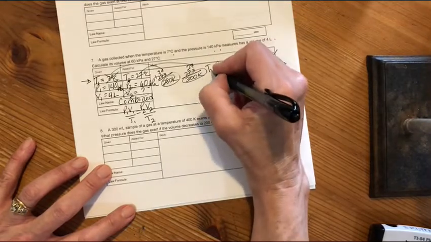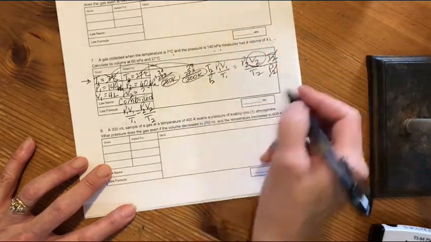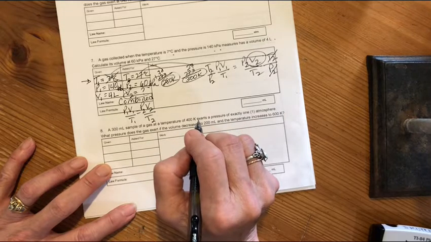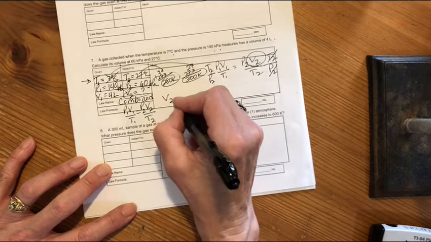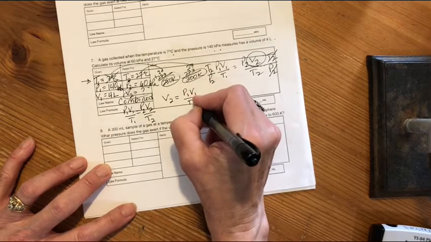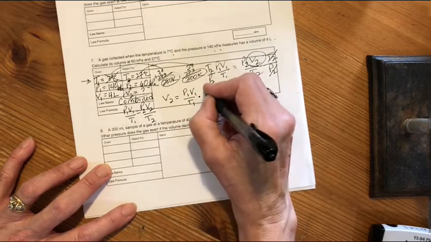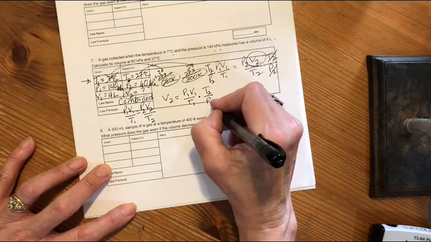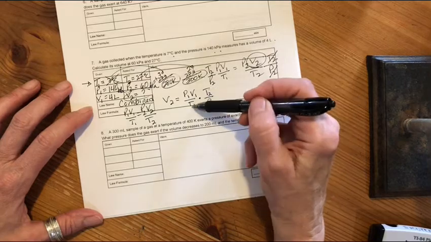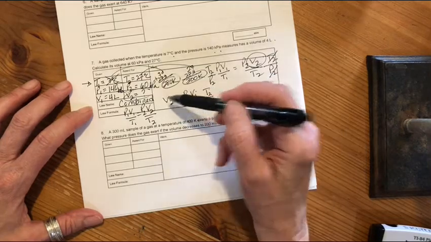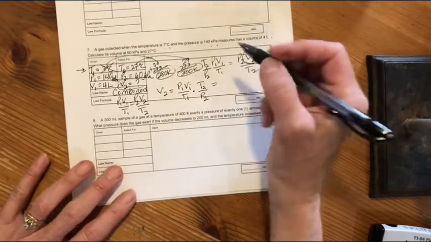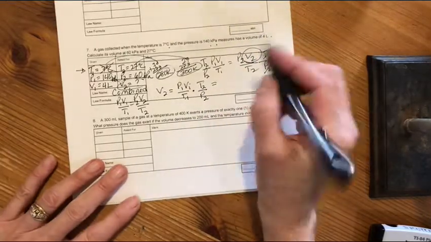So V2 equals P1 V1 over T1 times T2 over P2. And again, I've got pressure on top and bottom, so their units will cancel, temperature, top and bottom, the units will cancel. I'm left with volume in the numerator.